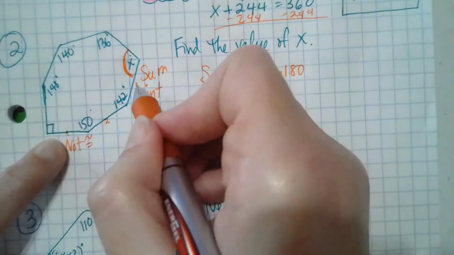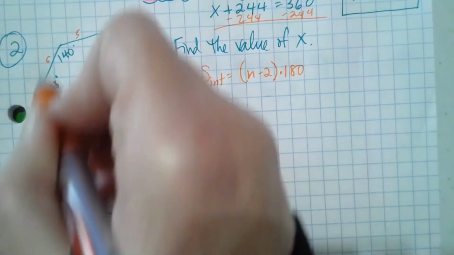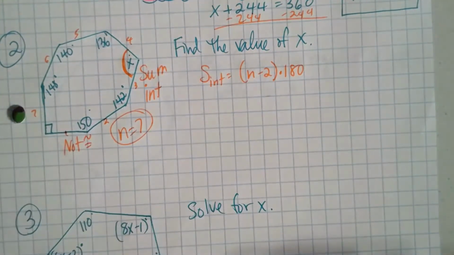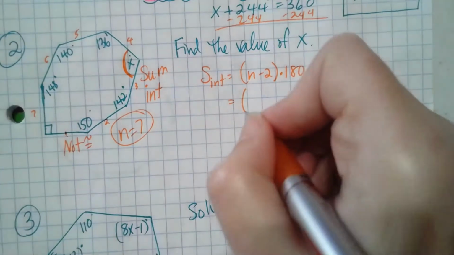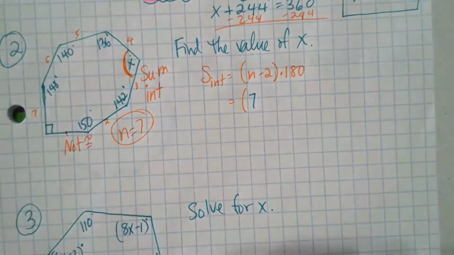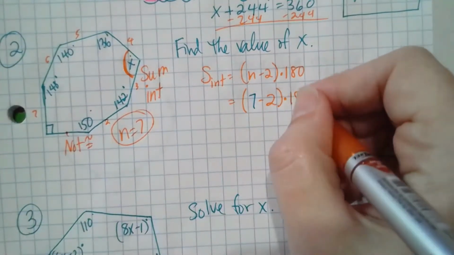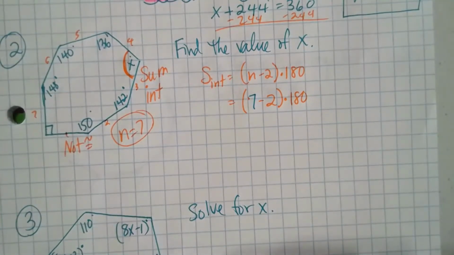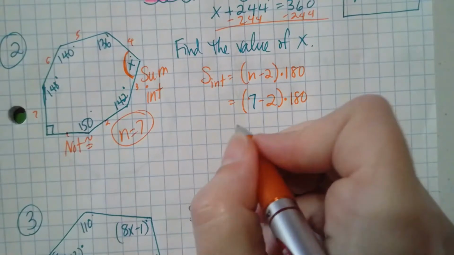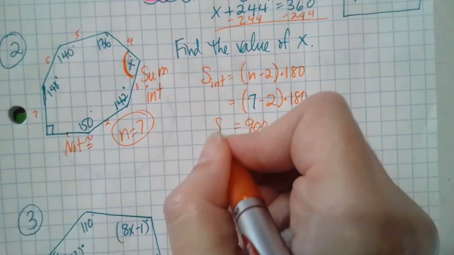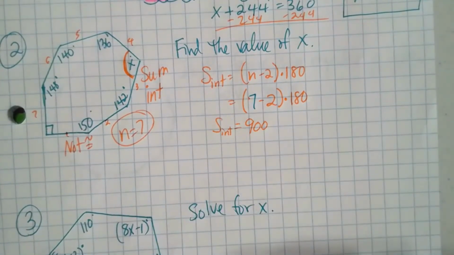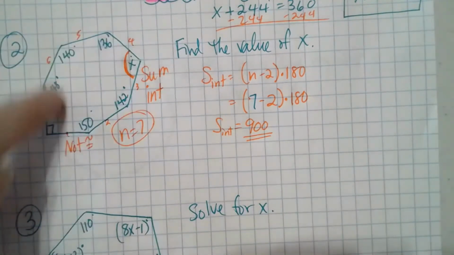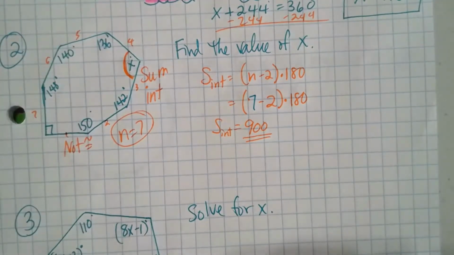1, 2, 3, 4, 5, 6, 7. N is 7 for this problem. So 7 minus 2 times 180. 7 minus 2 is 5. 5 times 180 will give us a sum of 900. So all of the angles inside this shape have to add up to 900.